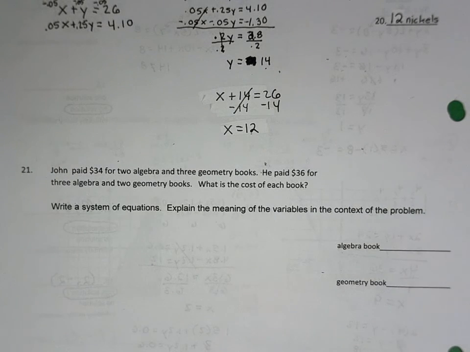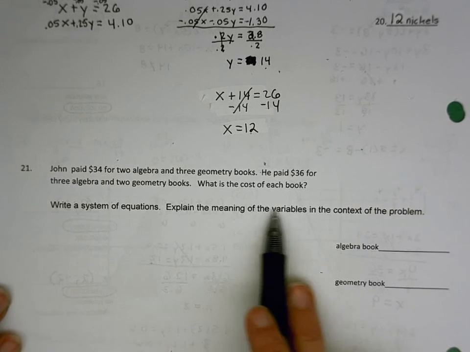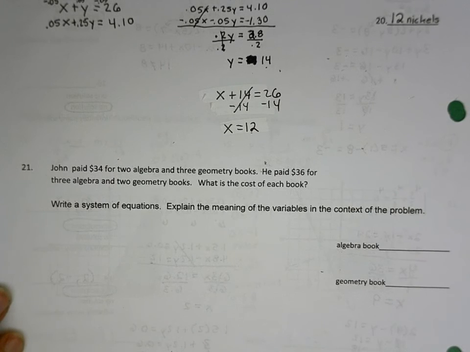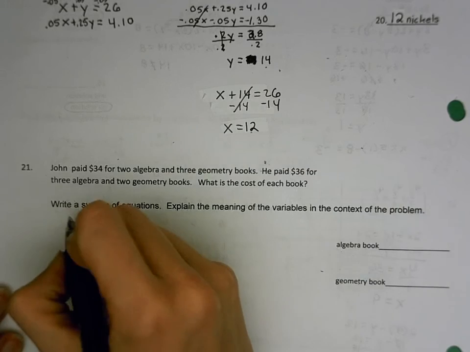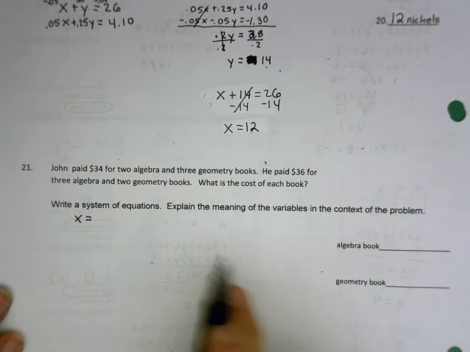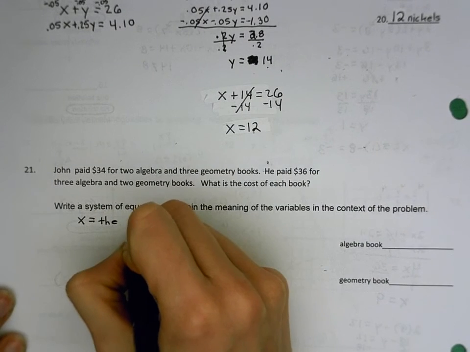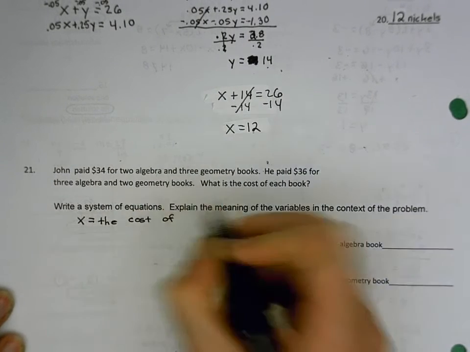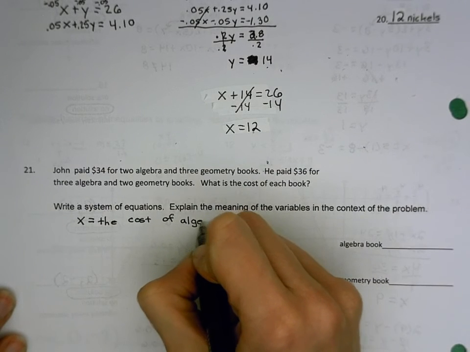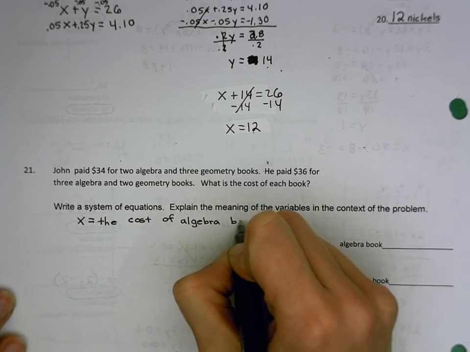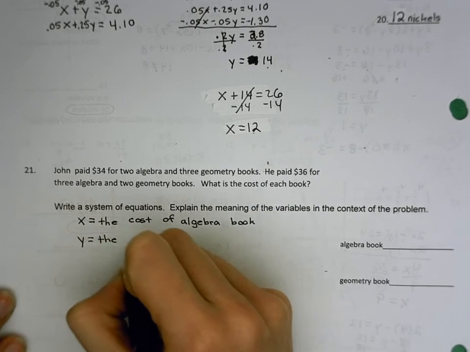Again, we're asked to write a system of equations, explain the meaning of the variable in the context of the problem. In this one, we're asked to find cost, and so that's going to be my variable, x. Right here I'm explaining the meaning of the variable. So x is the cost of, and it doesn't matter which book you call which. I'm going to call my x my algebra book. It's the cost of the algebra book, which means y is going to be the cost of the geometry book.